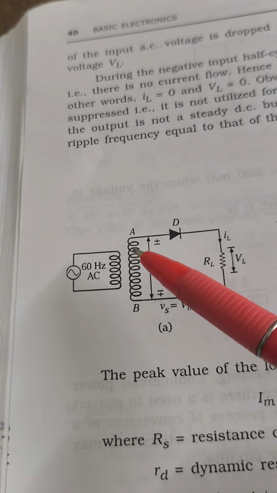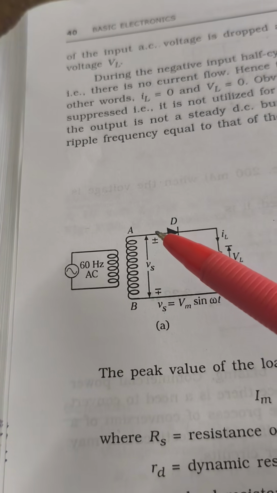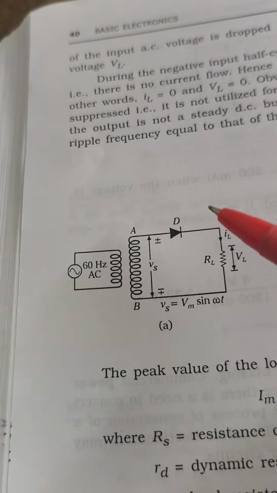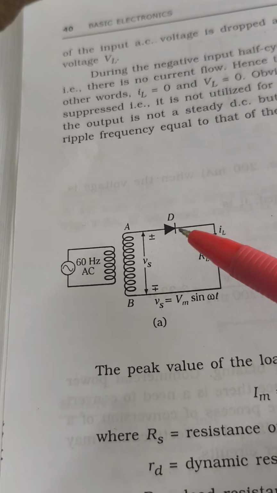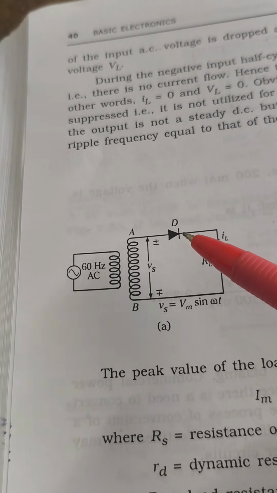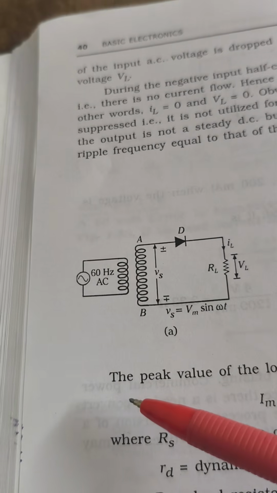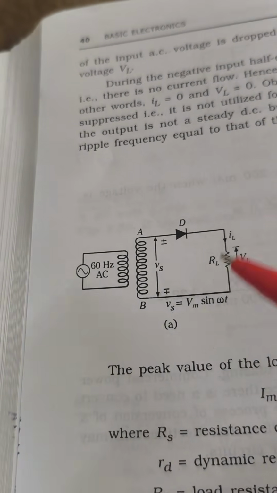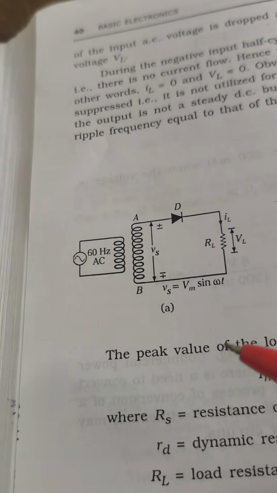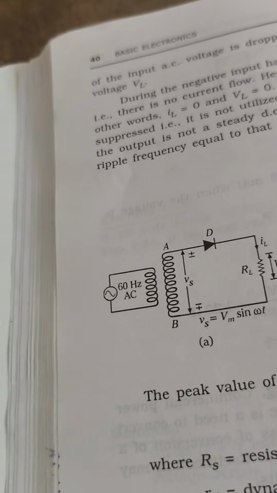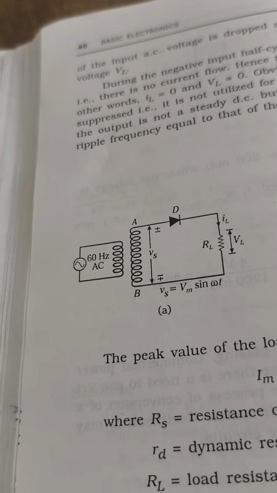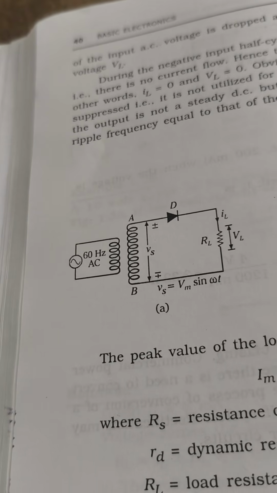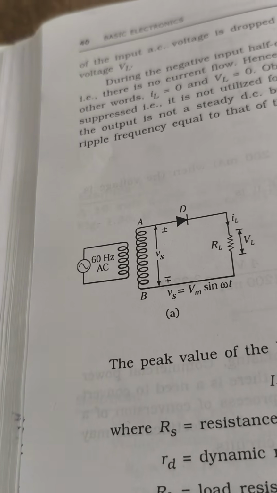When positive is applied to the anode and negative is applied to the cathode, it becomes forward bias. I think you should already know all the concepts of the diode. What is forward bias? What is reverse bias? I'm telling this afterwards.